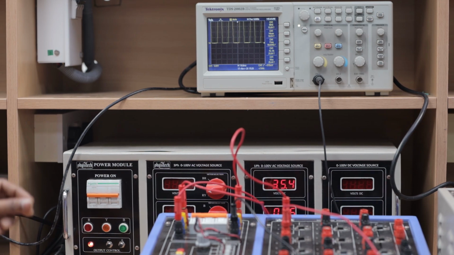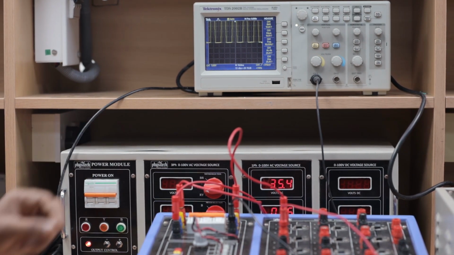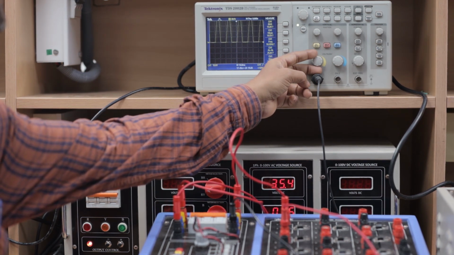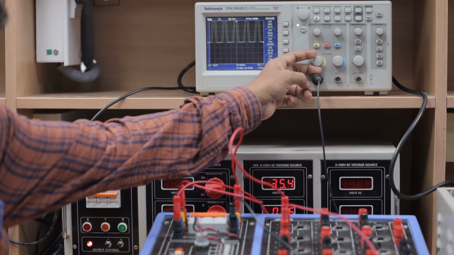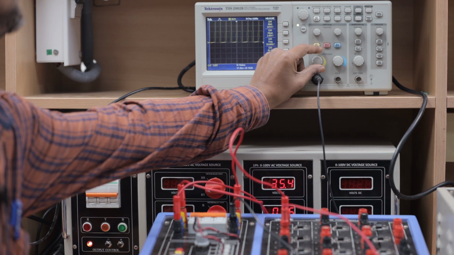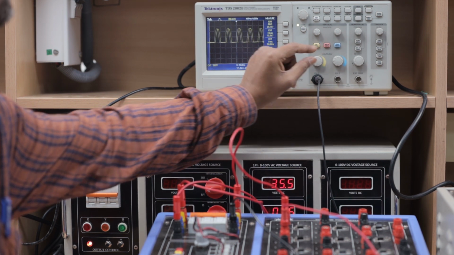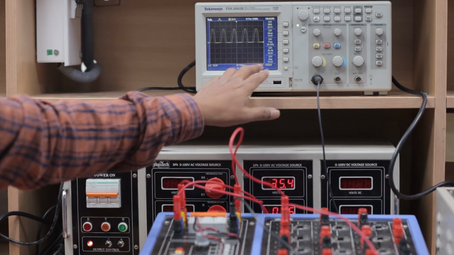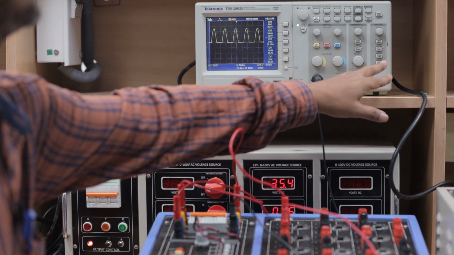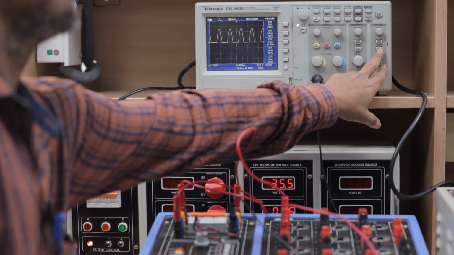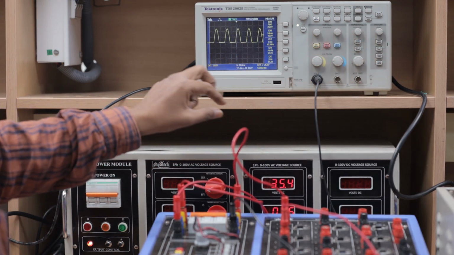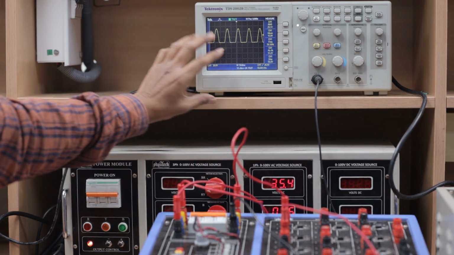35.4. Now we will consider it as 35.35. Now adjust this knob and you will get a clear waveform. Use the voltage division button. Now you got the output across the R load. Now the waveform is moving. For this you can stop it, set to 50%, and press this button. Now we got an output.